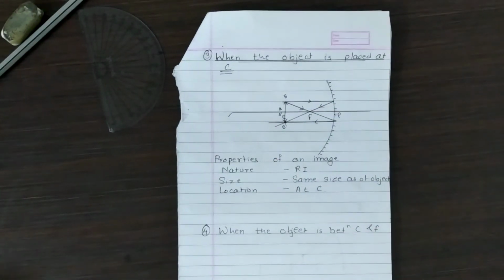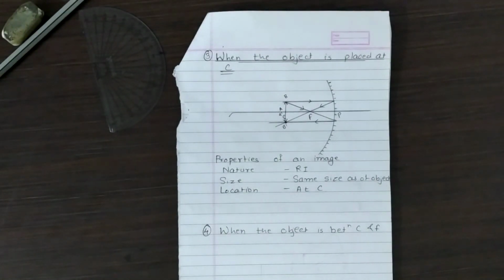So the image is real and inverted. Real means it can be captured on the screen. Inverted because it is upside down. Its size is the same as that of the object and its location is at C. Keep some space here because we are going to write the details after understanding the sign conventions in case of mirror.